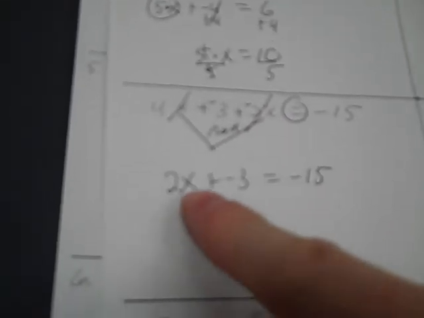So now this is the only x I have, so that's good. I don't have an x on one side and x on the other. So I know it's 2 times x. So I have negative 3, so we're going to plus 3, plus 3. So 2 times x equals negative 12, and then I divide by 2, and negative 6 is the solution for x.